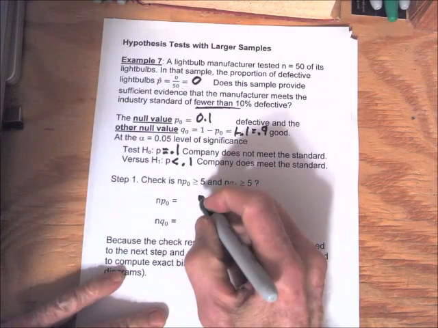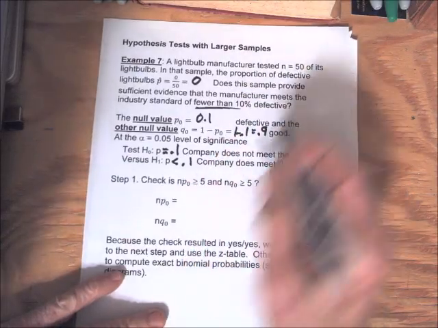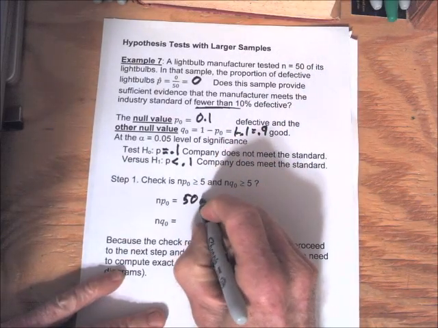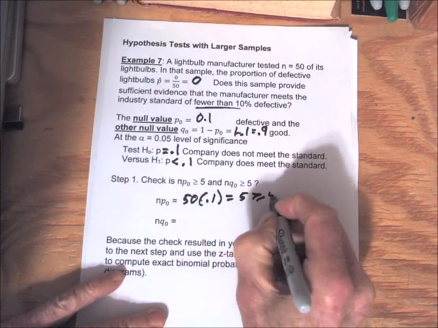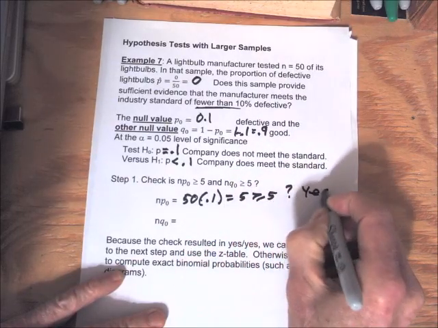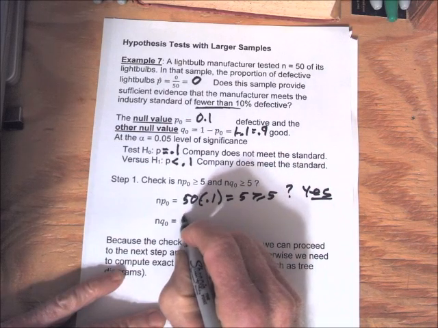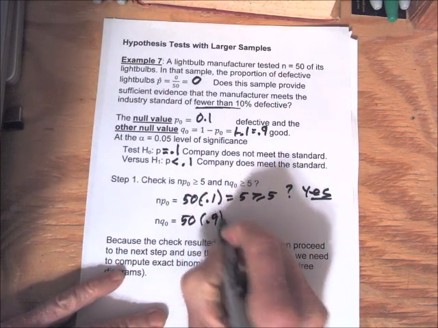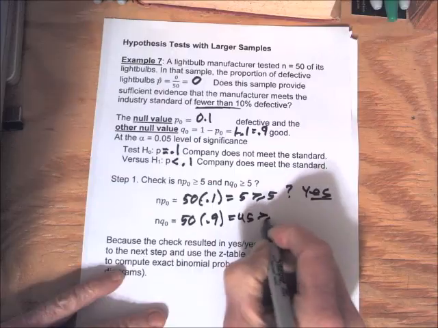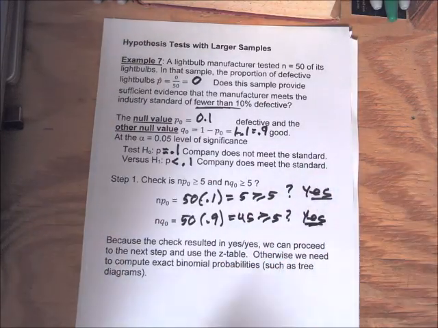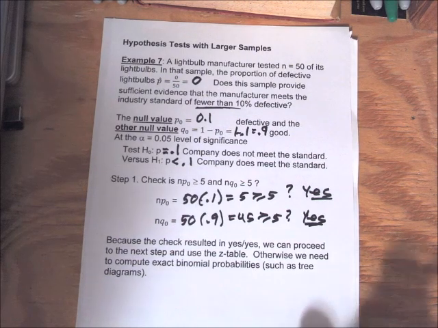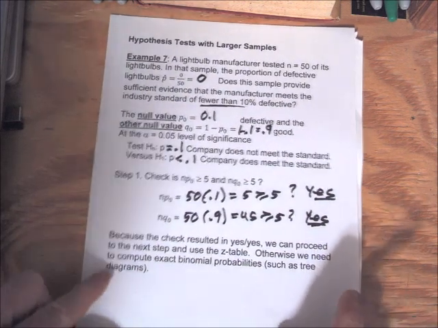So our sample size is 50. 50 times 0.1 is 5, greater than or equal to 5, and that's a yes. And 50 times 0.9 is 45, greater than or equal to 5, and that's a yes. So we got 2 yeses, and that means we can proceed to the next step and use the z-table. Otherwise, we need to compute the exact binomial probabilities.